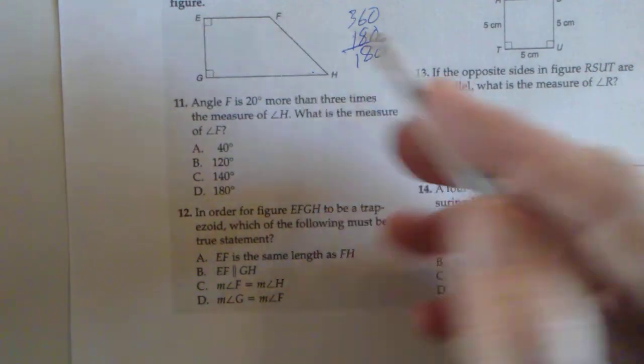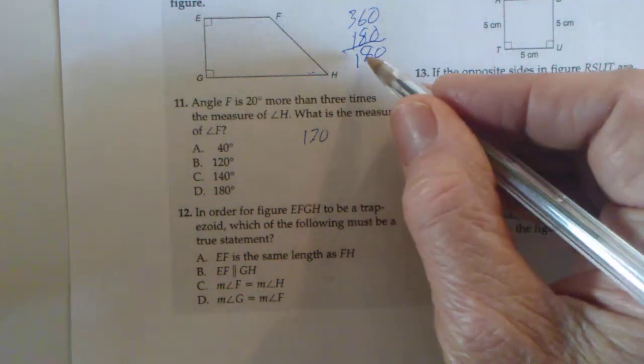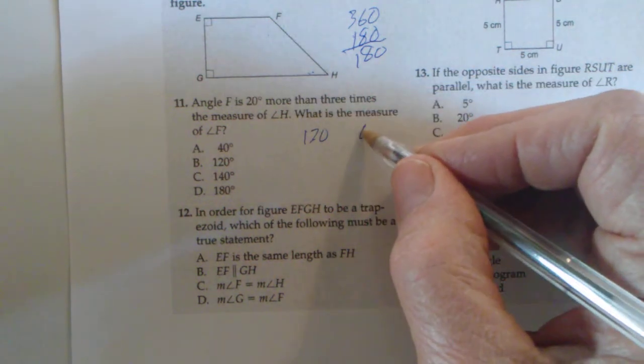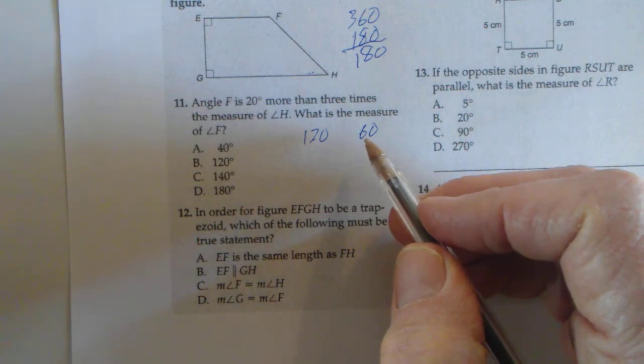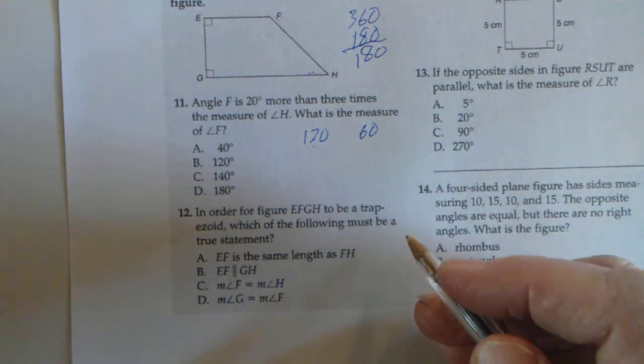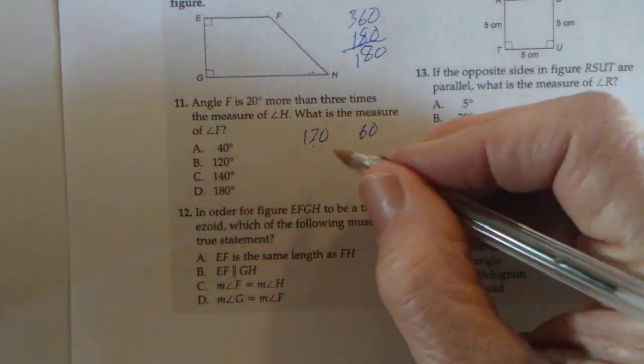If this is 120, then the other one, they add up to 180, so the other one must be 60. 3 times 60 is 180 plus 20 is 200. That doesn't work. Let's try this one. 140.